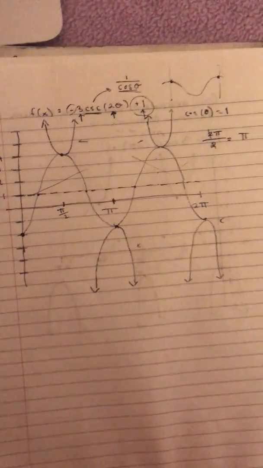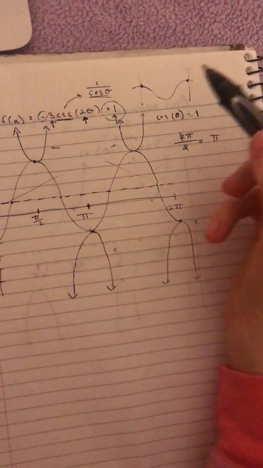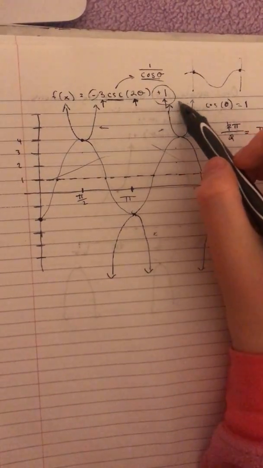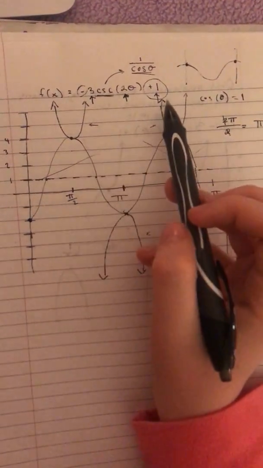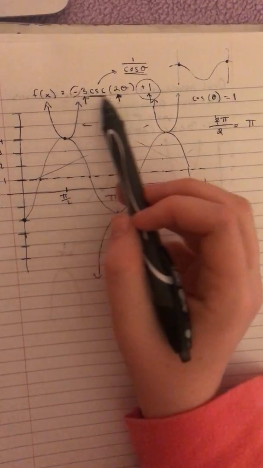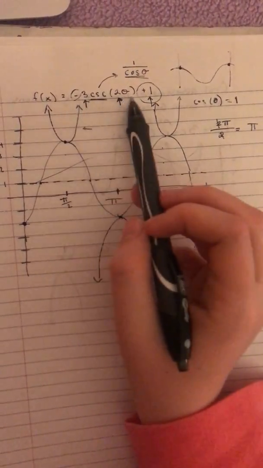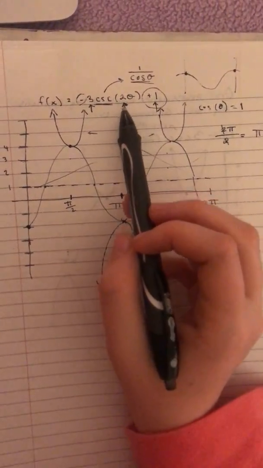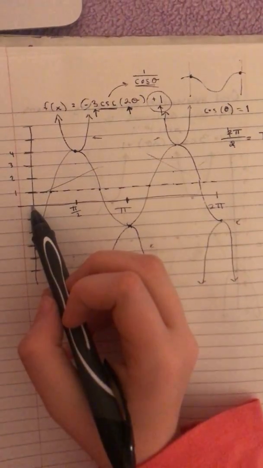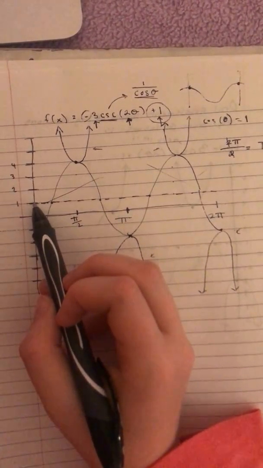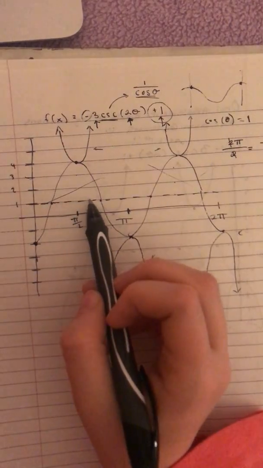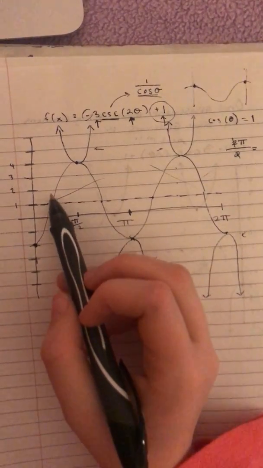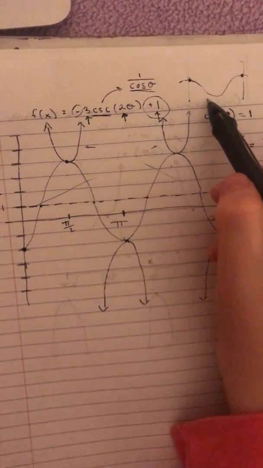So basically, what I noticed when graphing the function was that we had this translation of +1 here. This means that the entire graph is affected, and as a result it is going to translate the graph up 1. So our midline is going to be here instead of at 0, which is going to affect our whole graph.